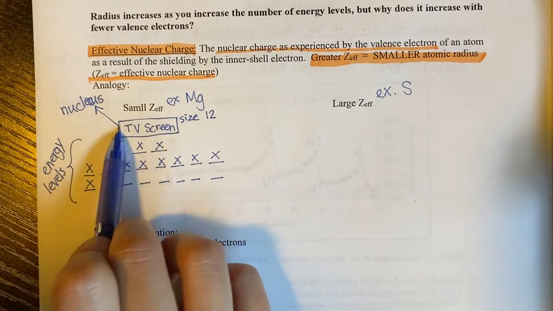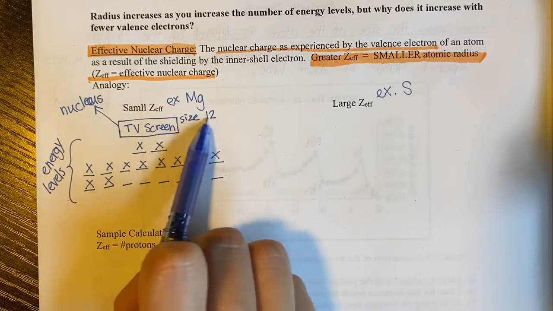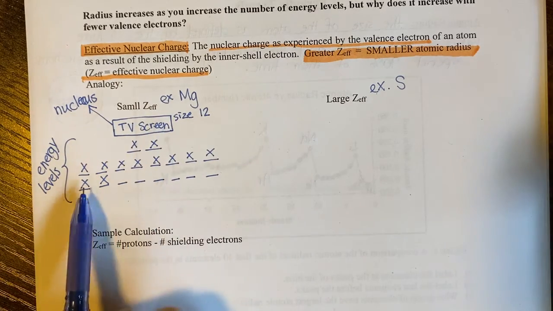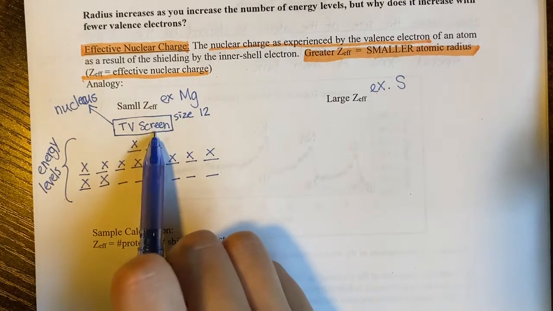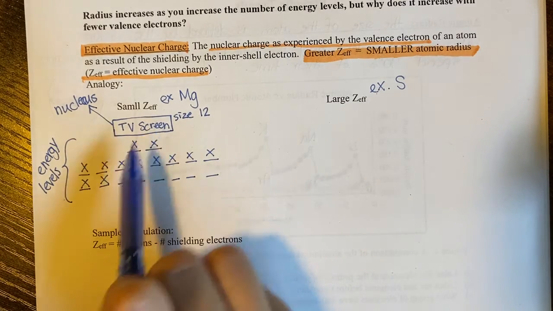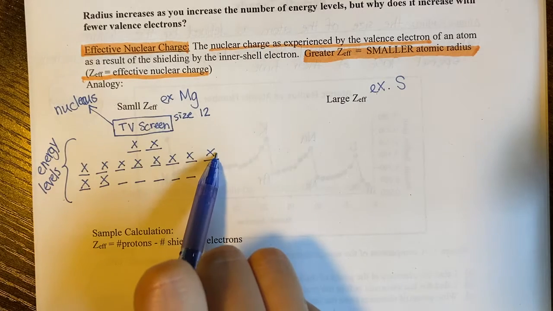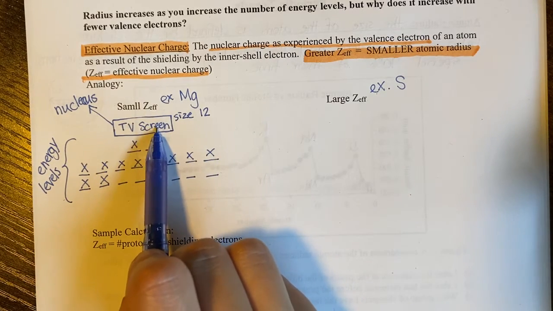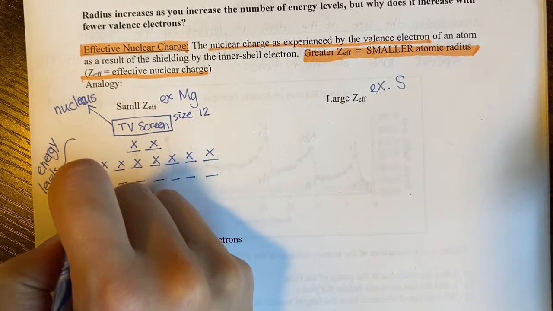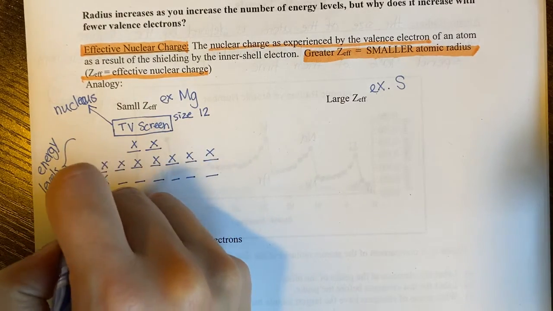But because this screen isn't particularly large, this screen size of 12, these 2 valence electrons, the 2 that are in the outermost shell, aren't as engaged in watching the show because there are so many electrons in front of it. It's almost like it can't see very well. So it's not being attracted to that screen very much, and they tend to wander away a little bit.